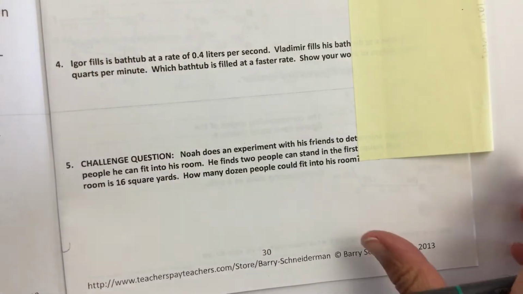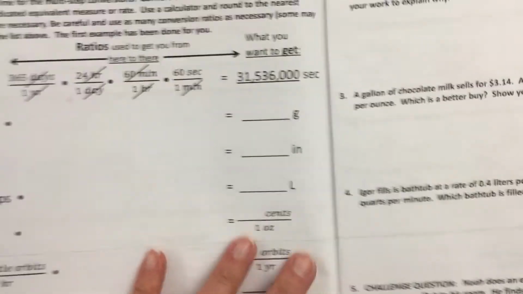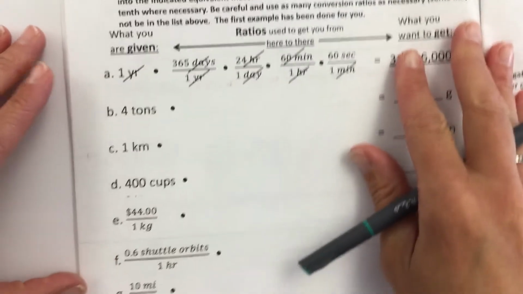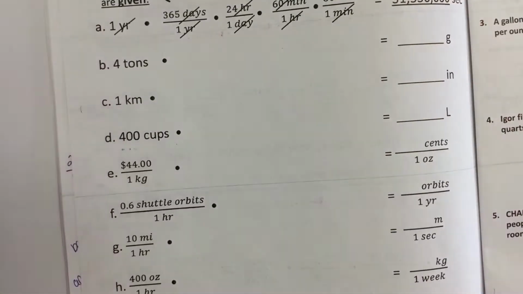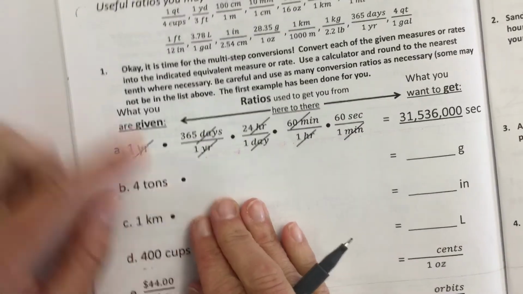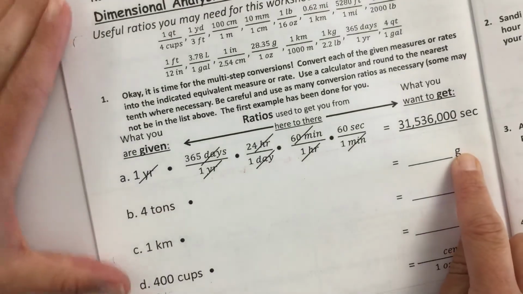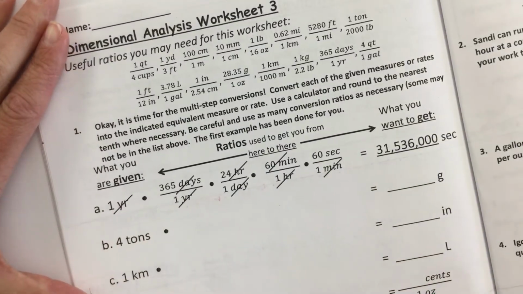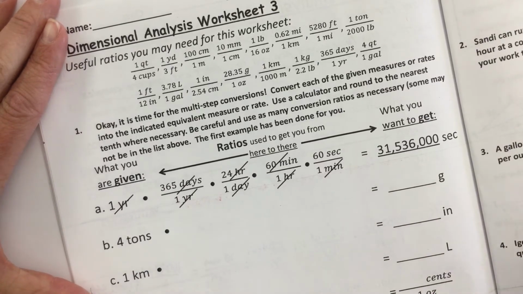Okay, let's do one from your worksheet. How about you guys pick? B through I, doesn't matter which one. B, okay. So like I said, I kind of like to map the direction I'm gonna go. So I'm gonna go from tons to grams. And obviously you've got your conversion factors up here. In my mind, I know that a gram is smaller than a ton.